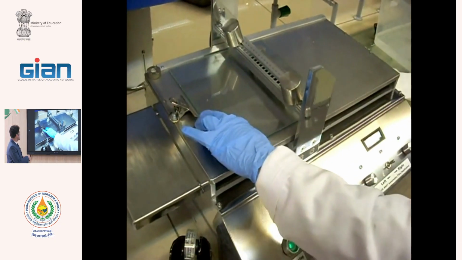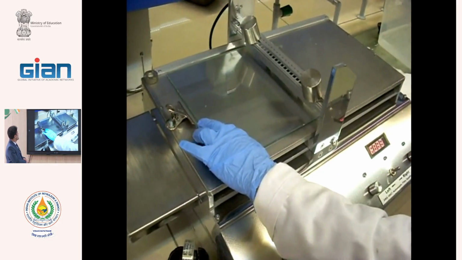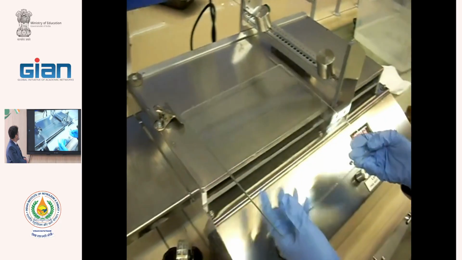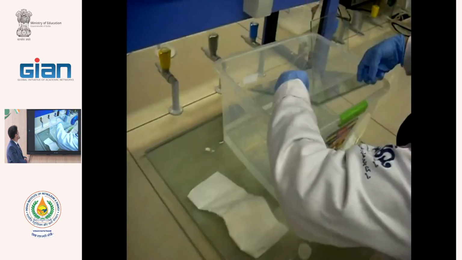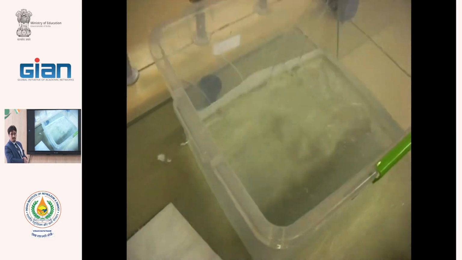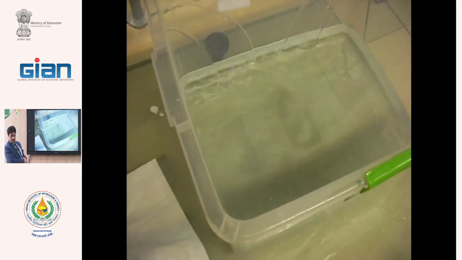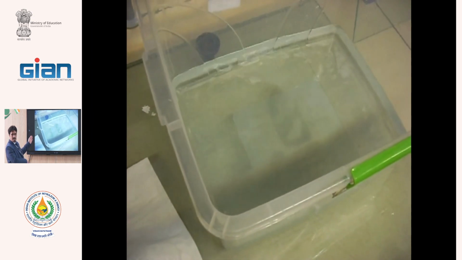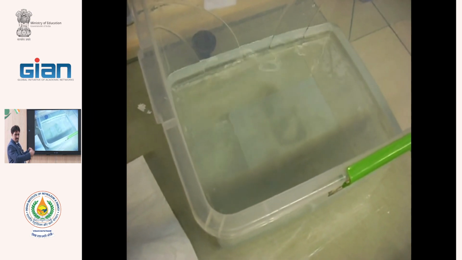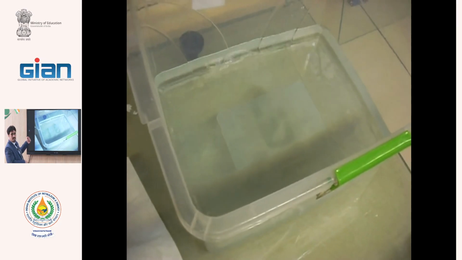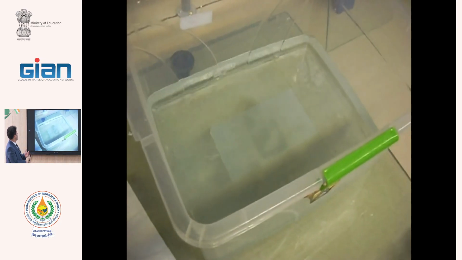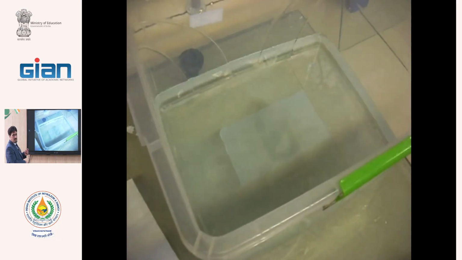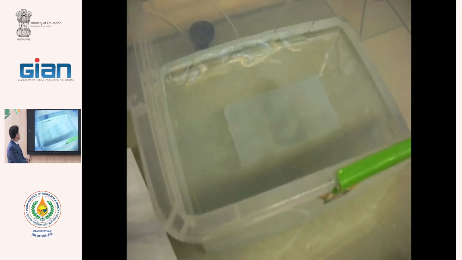With controlled speed here, we cast and rapidly transfer to the non-solvent. Non-solvent is water. Contacting with water, the polymer, the liquid thin layer, rapidly changes to the solid one. And after 30 seconds, the membrane is ready.